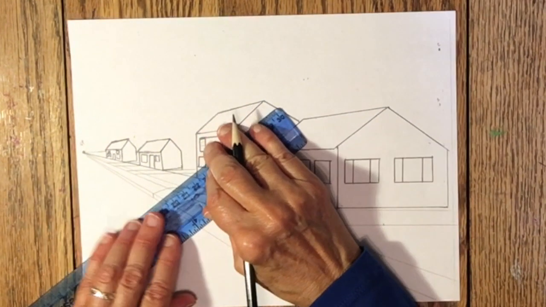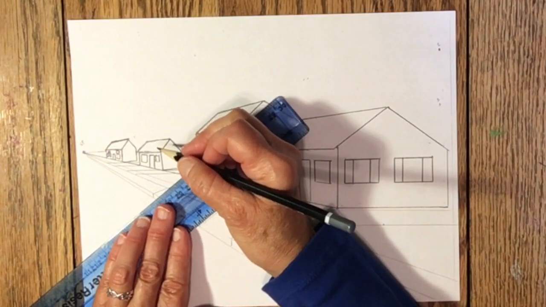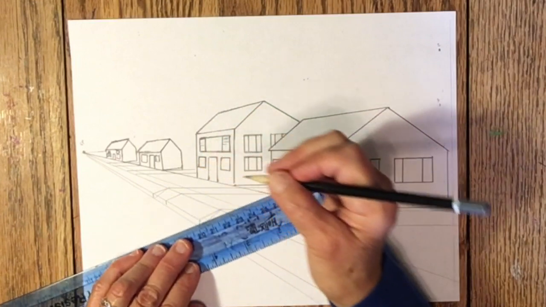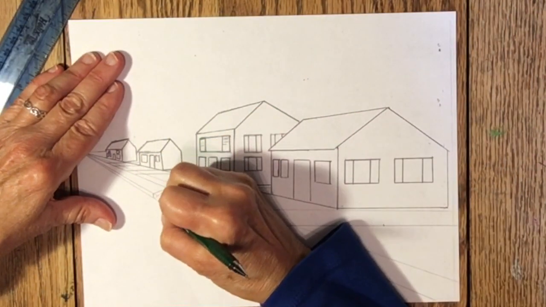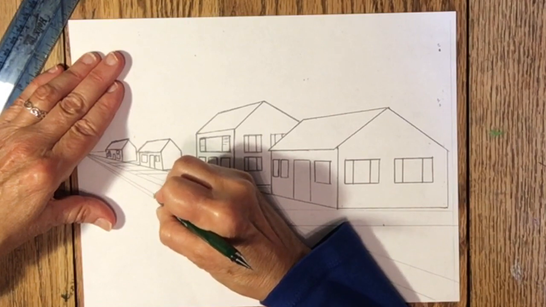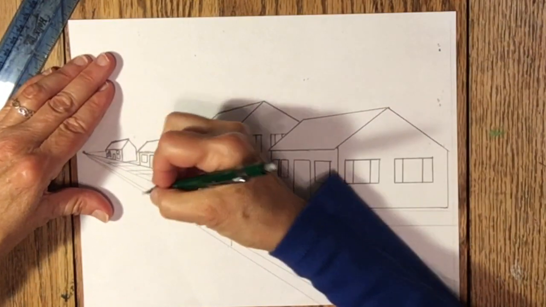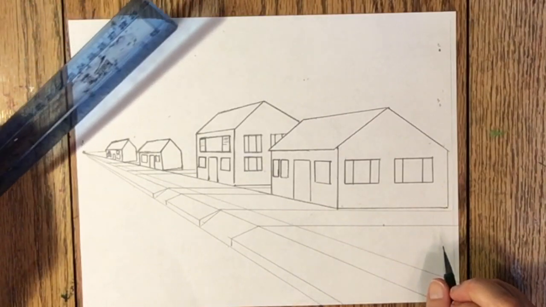Then draw a line that slants from that line to the edge of the sidewalk, from the bottom of the curb to the edge of the sidewalk, like that. And then erase the lines. A lot of times it's good to erase the lines as you go along. The more lines that are left hanging around that you don't need, the more confusing this whole thing gets.